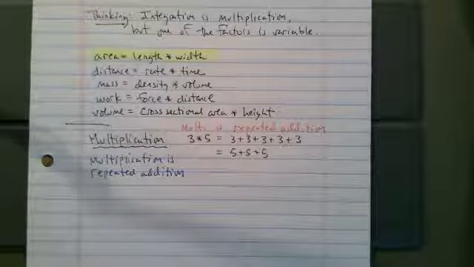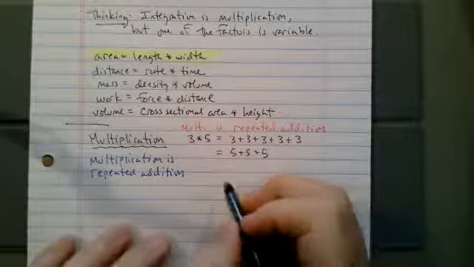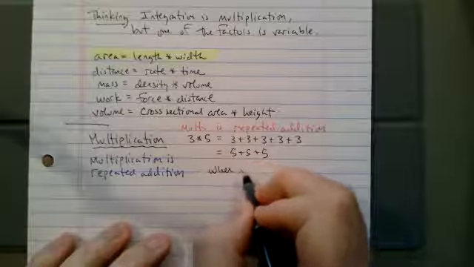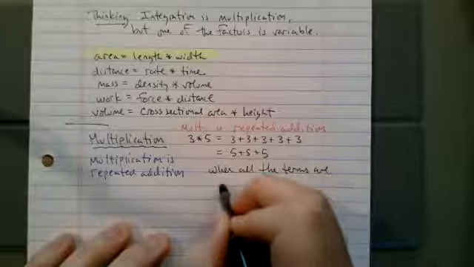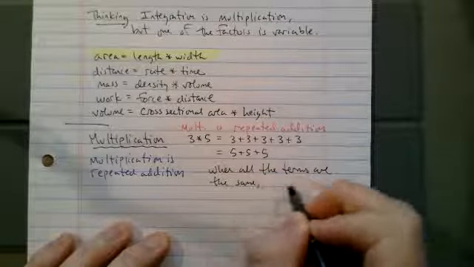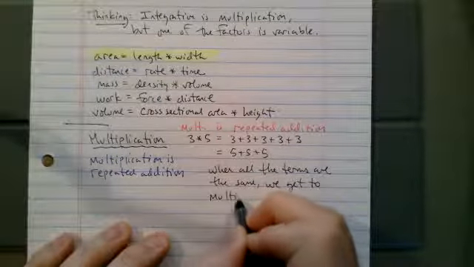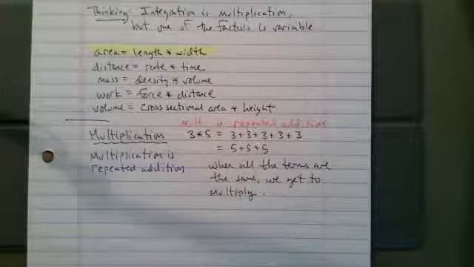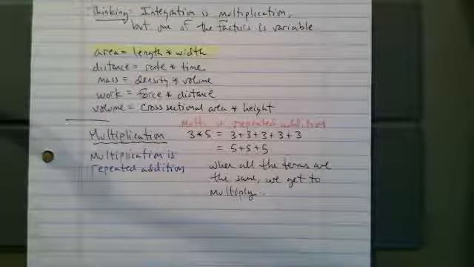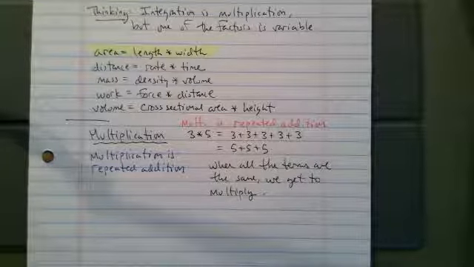And that should sound familiar. When all the terms are the same, we get to multiply. I see this long addition, 3 plus 3 plus 3 plus 3 plus 3. It's 5 3s. So I'm going to skip that addition. I'm going to summarize it with multiplication.